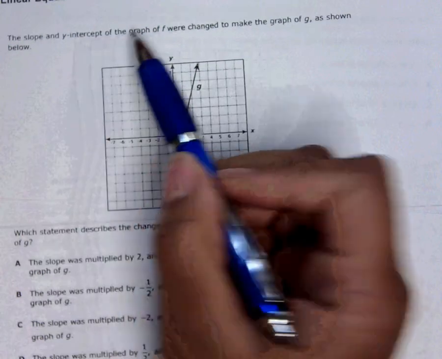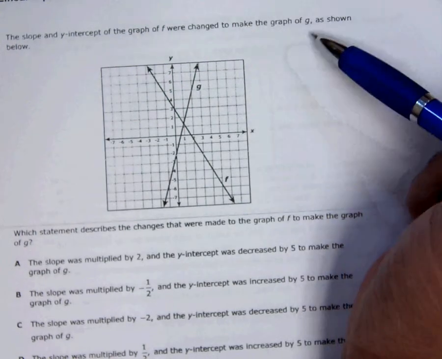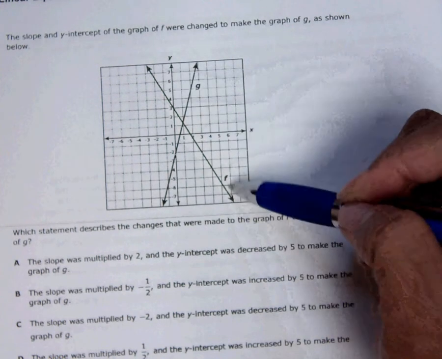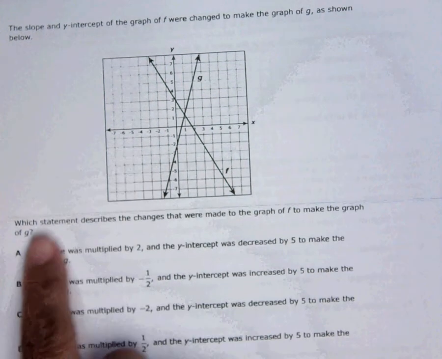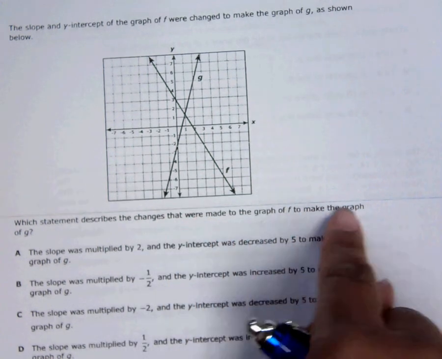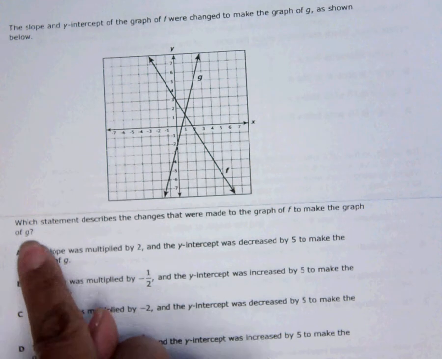The slope and y-intercept of the graph of f were changed to make the graph of g as shown below. So this line here is g, and this line here is f. Which statement describes the changes that were made to the graph of f to make the graph of g?